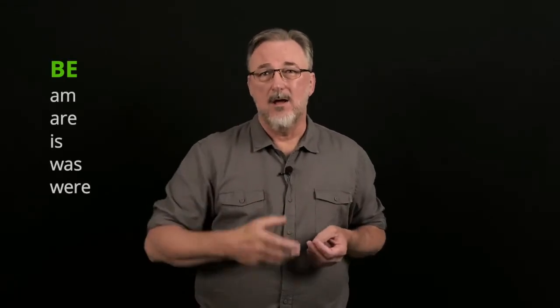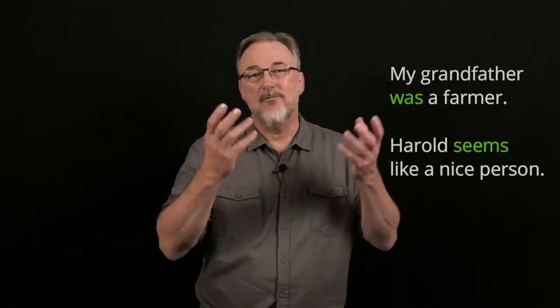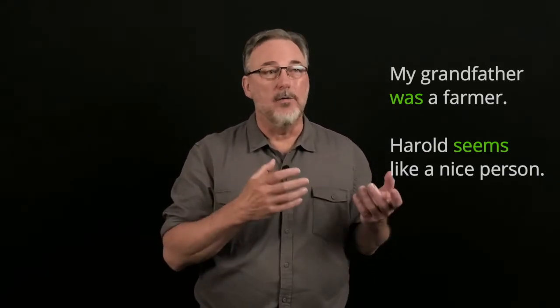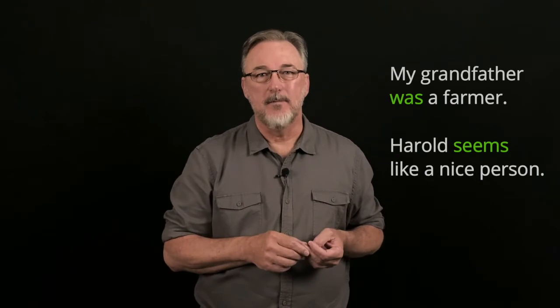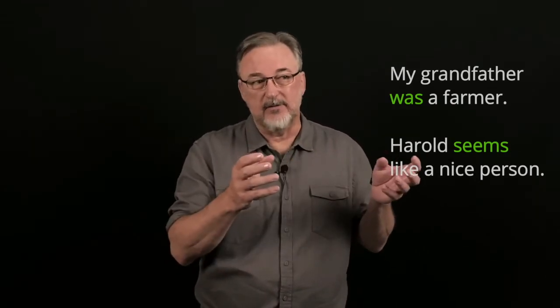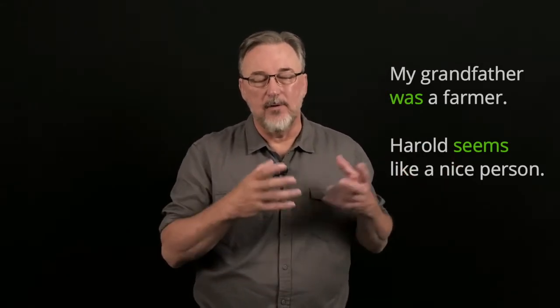Finally, there are verbs that basically just say that something exists or something exists in a certain way. The most common one is be, but there are others. Here's a couple of examples. My grandfather was a farmer. If my grandfather was a farmer, probably my grandmother was too. Harold seems like a nice person. So was, seems, these are verbs that really just tell us that this thing existed, that it was. They're not really actions.